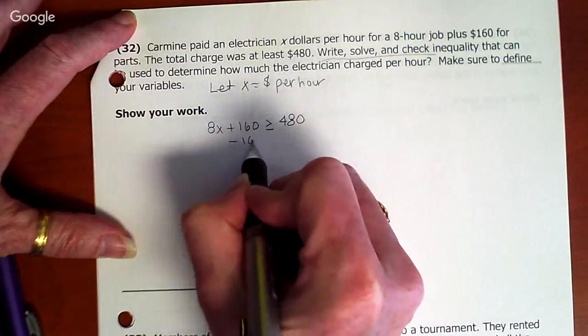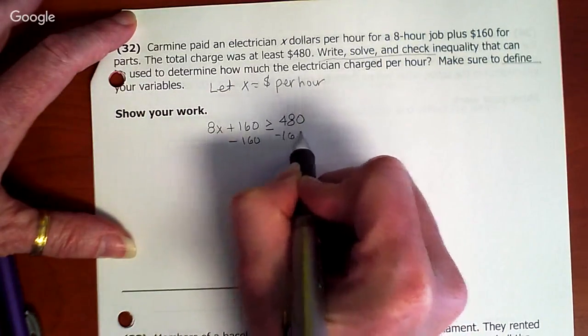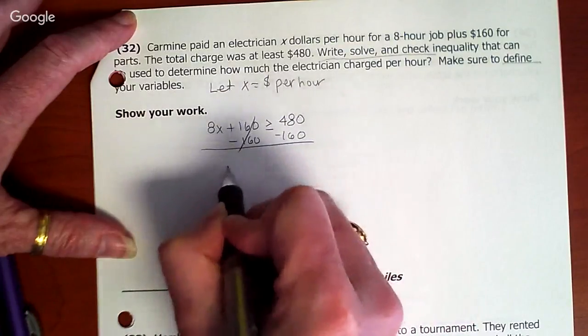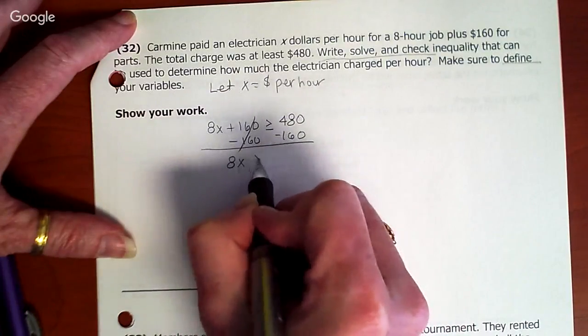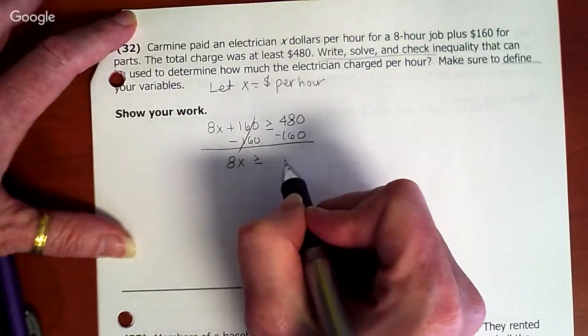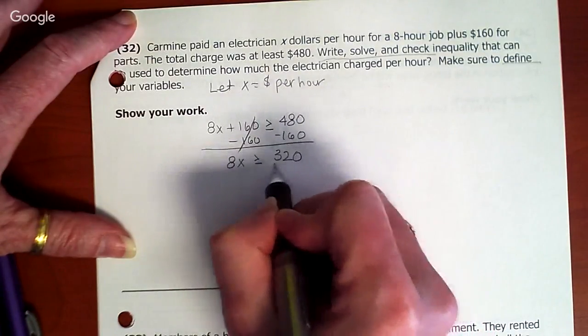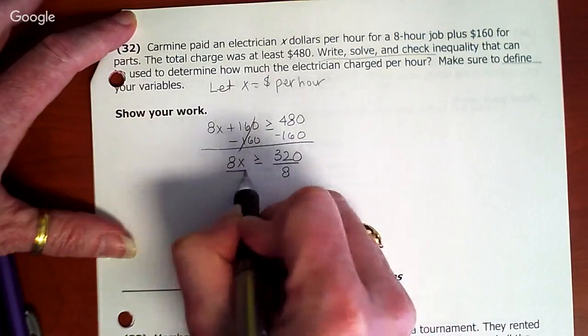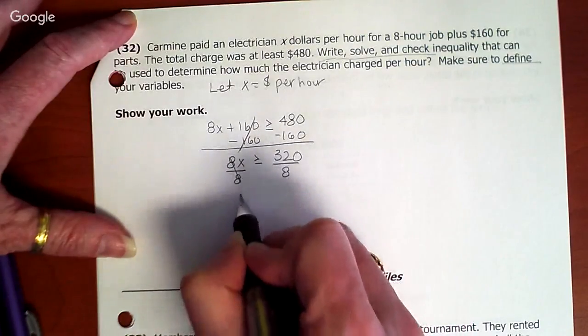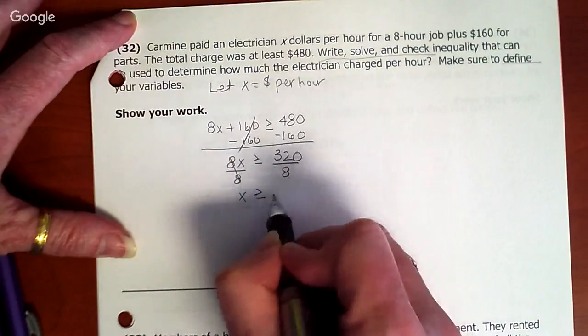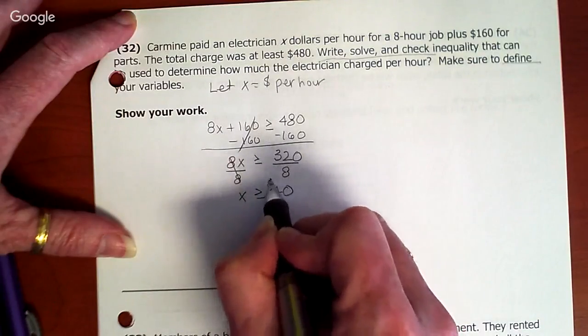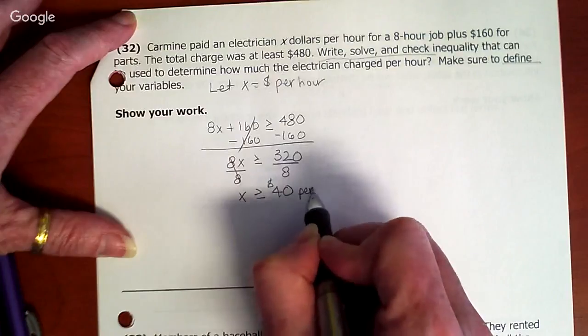So subtract 160 from each side. 8X is greater than or equal to 320. So divide both sides by 8. So X is greater than or equal to $40 per hour.